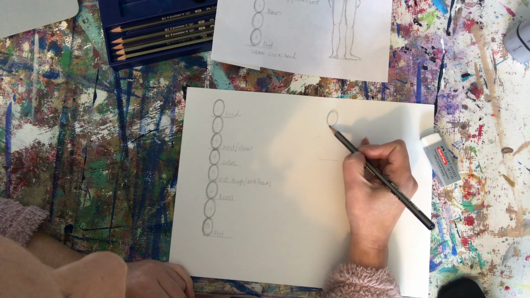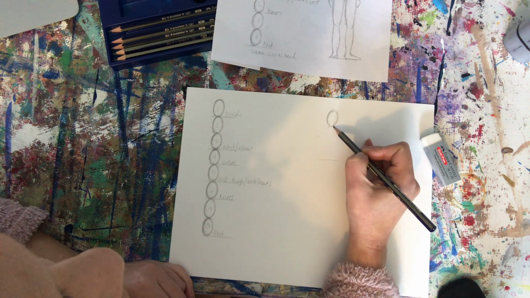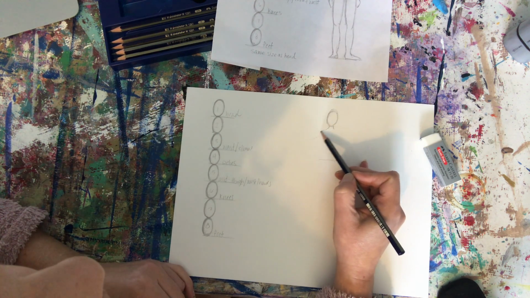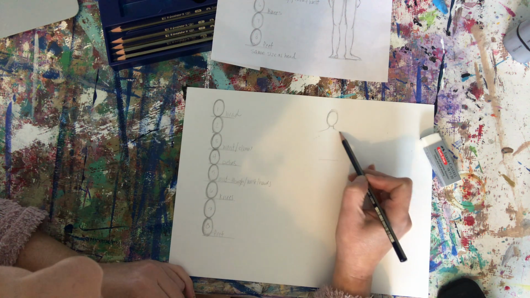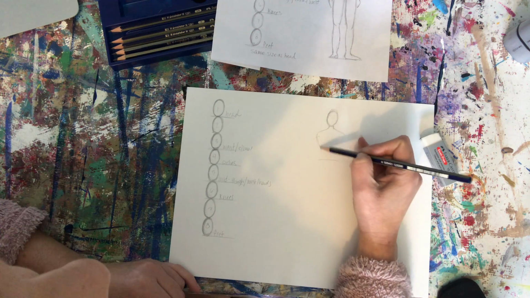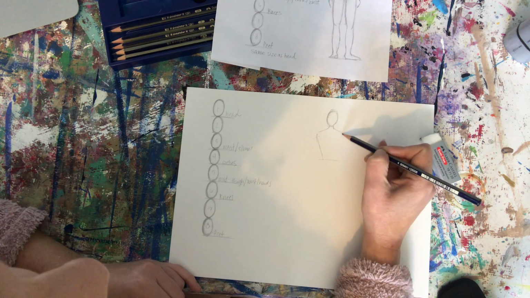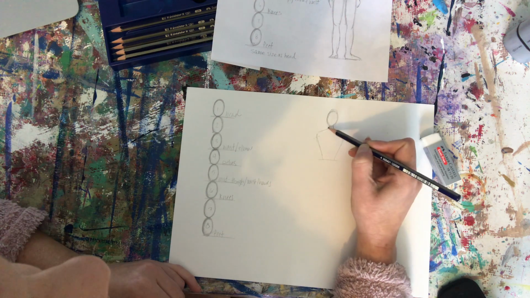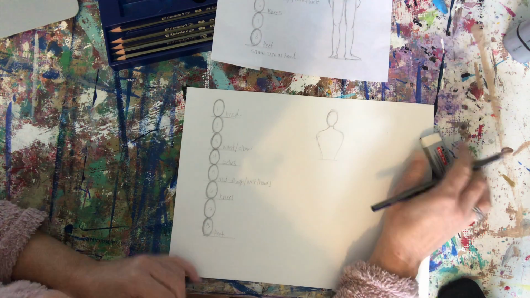I'm going to make my neck. So I've got 2 lines right there for my neck. I'm going to make some shoulders that come out and down. And then I'm just going to kind of curve it and bring it in for a waist. Just some simple shapes.